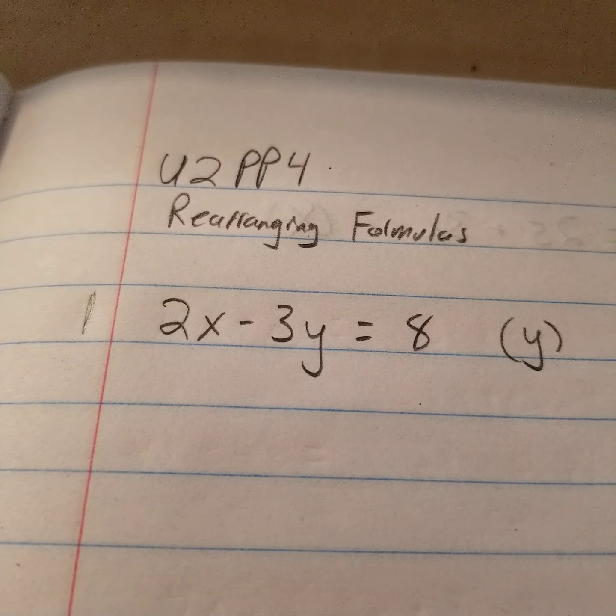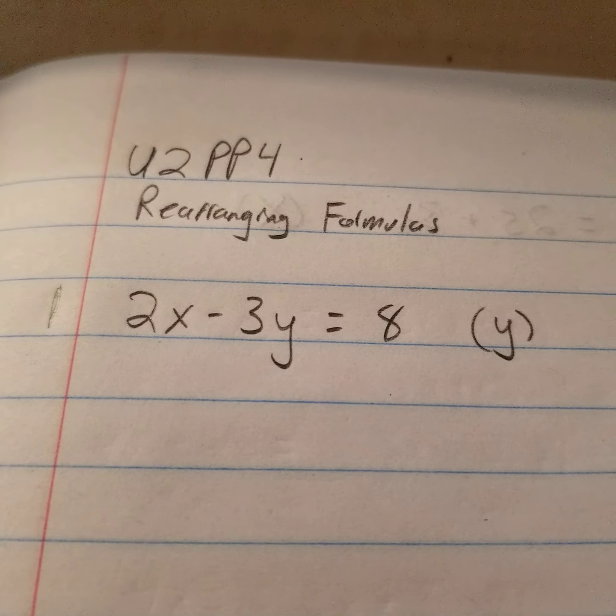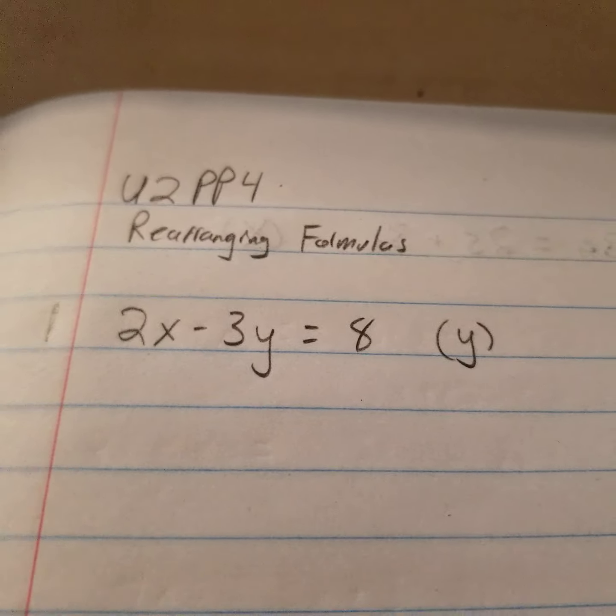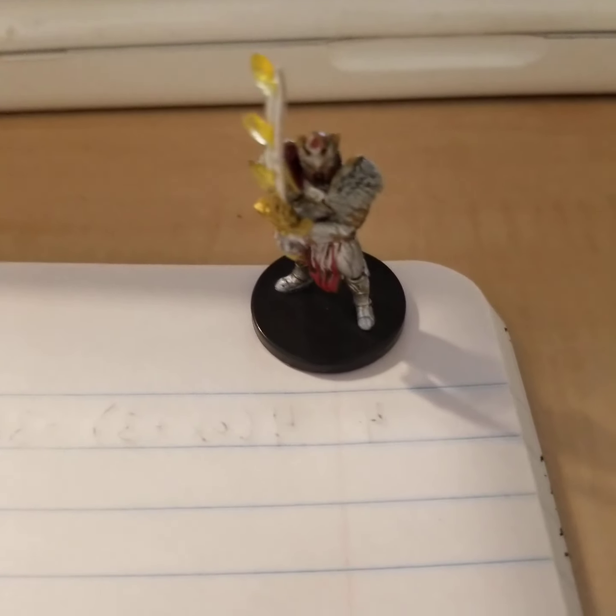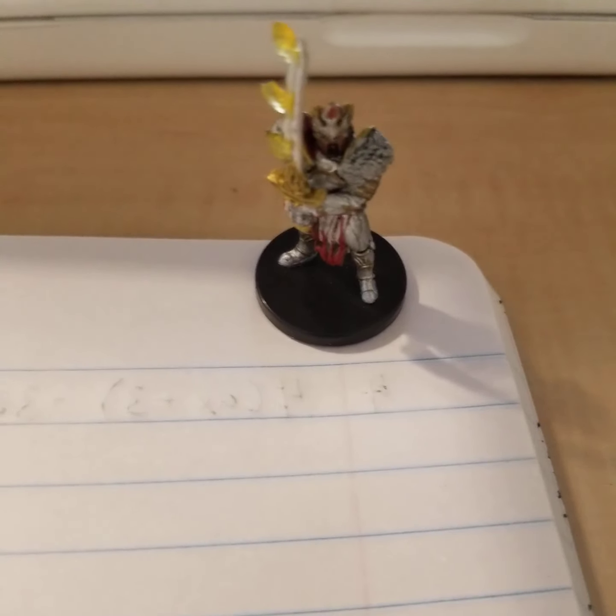Unit 2, problem set number 4, rearranging formulas, also known as solving literal equations. This video's guest of honor will be a knight with a fire sword.